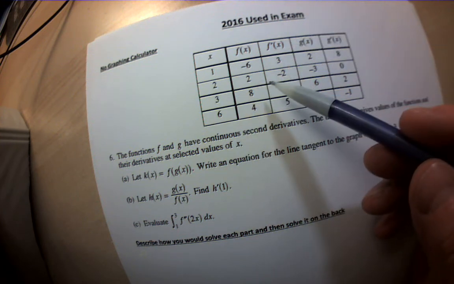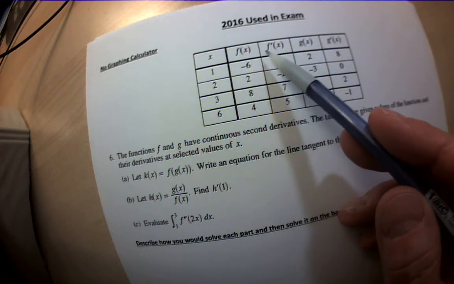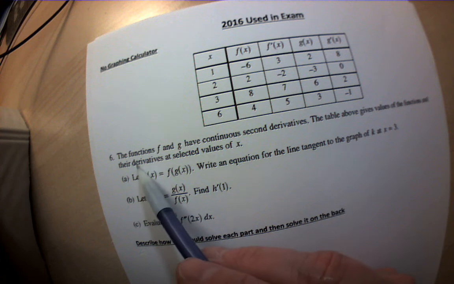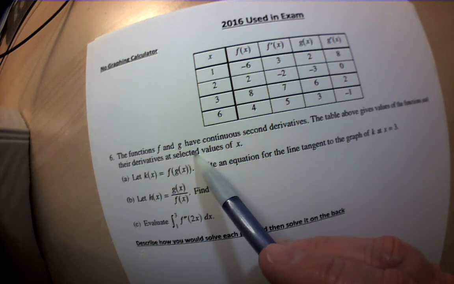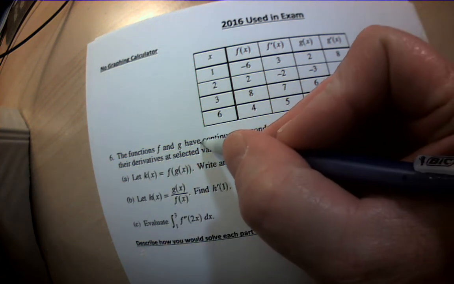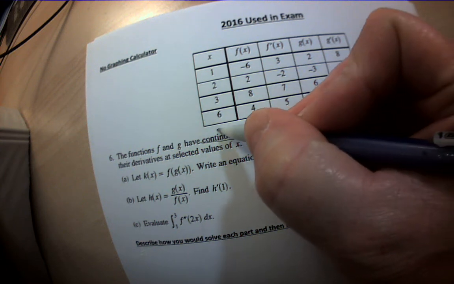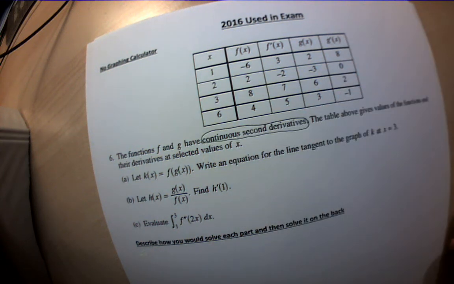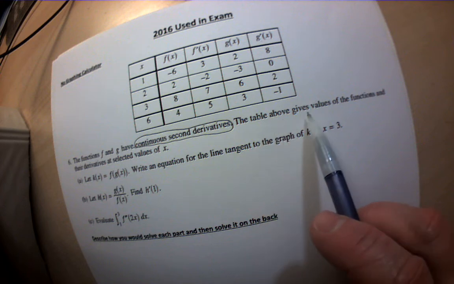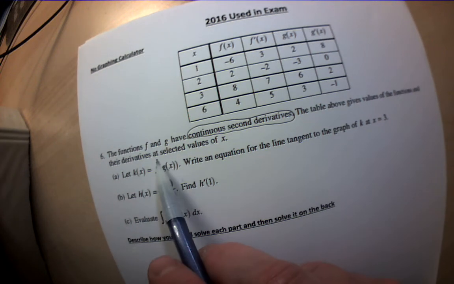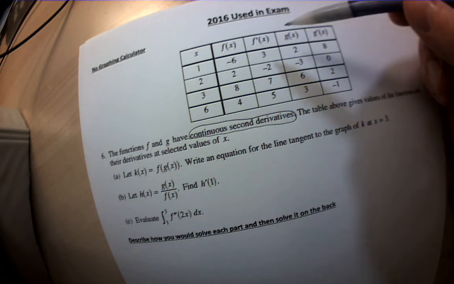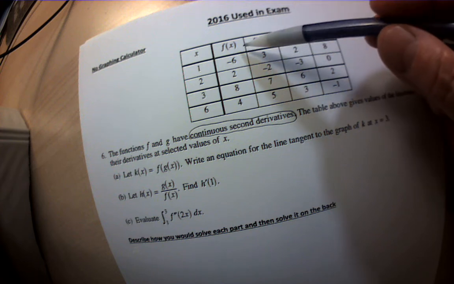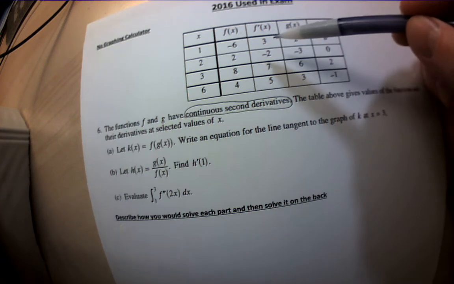So I look at this problem, okay, there's a table, it's got F data, F and F prime, G and G prime. If I read it, the functions F and G have continuous second derivatives. Again, that means they're really well-behaved functions. There's no monkey business, okay? The table above gives values of the functions and their derivatives at selected values of x. It's always important to know what they're giving you. They're giving you the function and its first derivative.